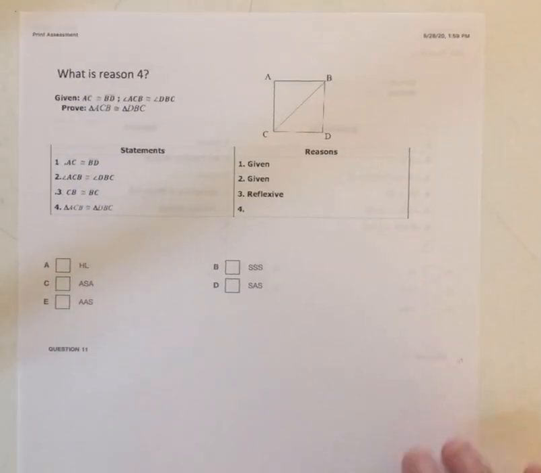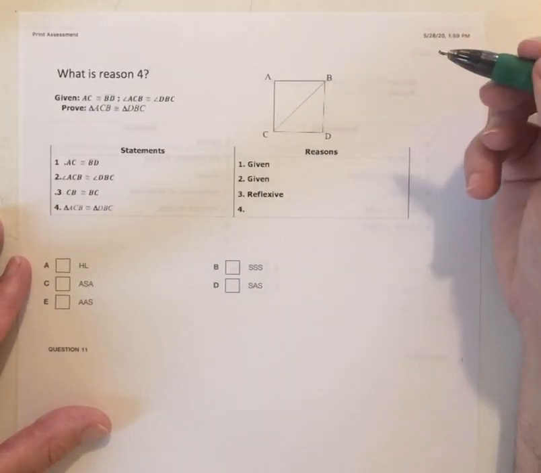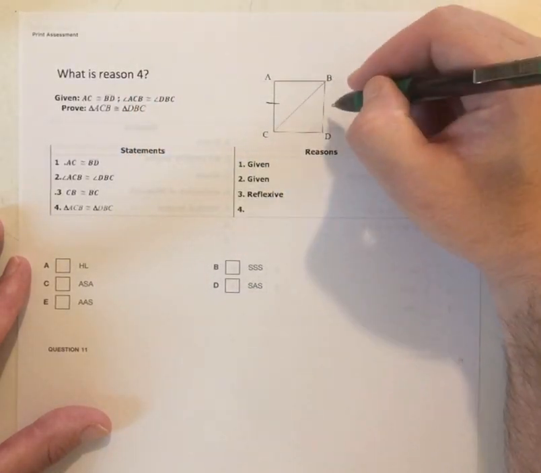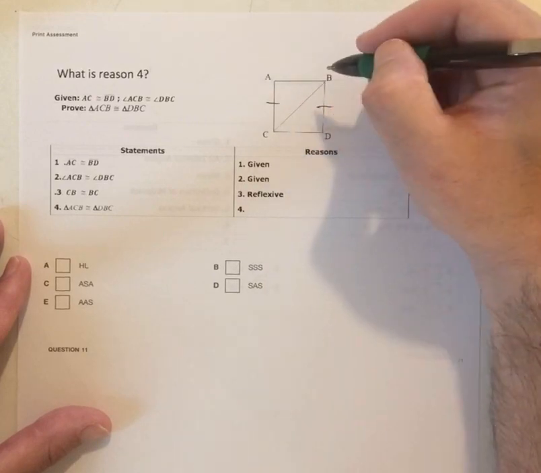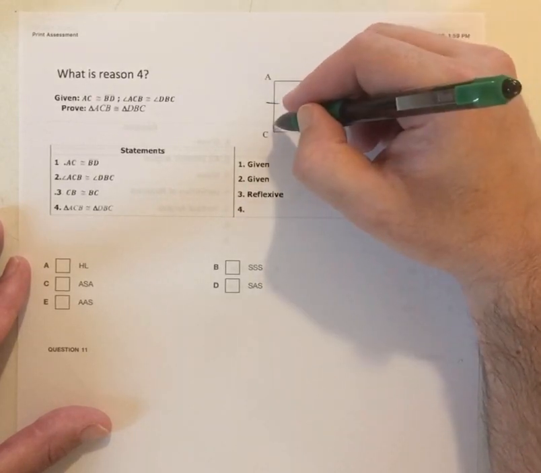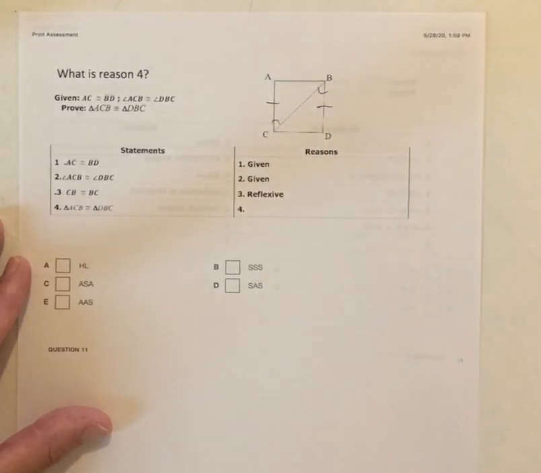Okay. Next we have, what's the reason for 4? Why are these two triangles congruent? We have AC is congruent to BD. Then we have angle ACB, so remember it's your middle letter right here, is congruent to angle DBC. These two are congruent, okay?